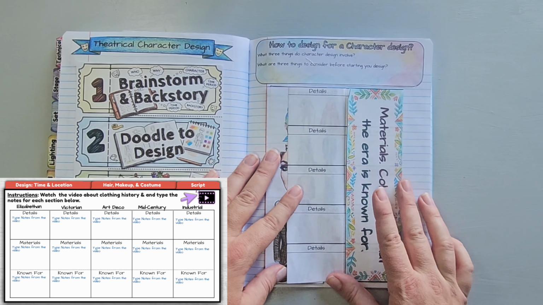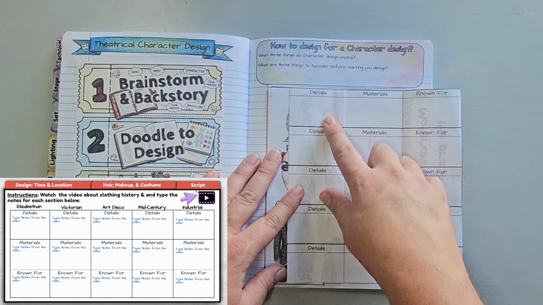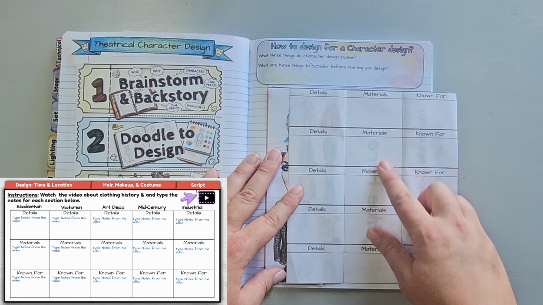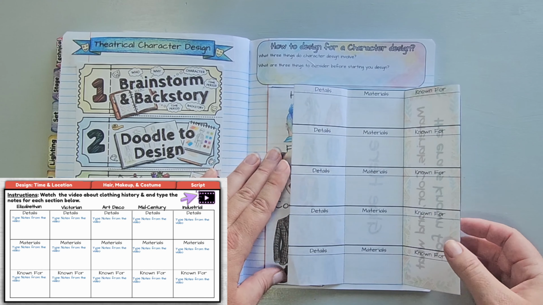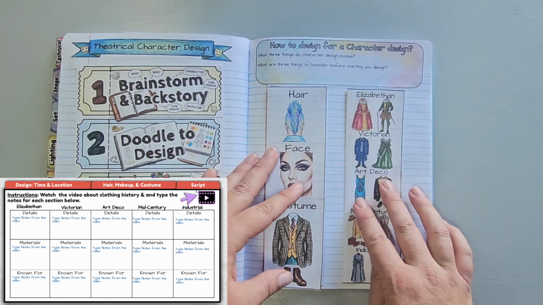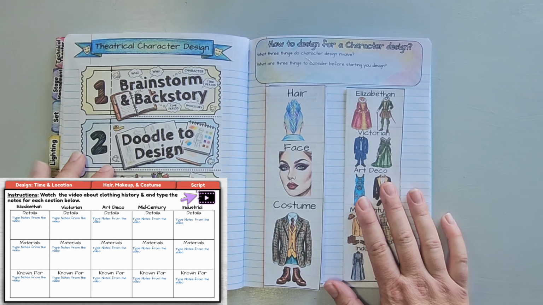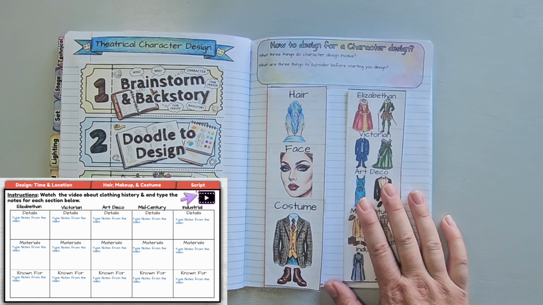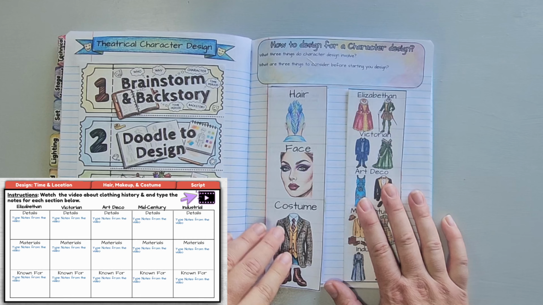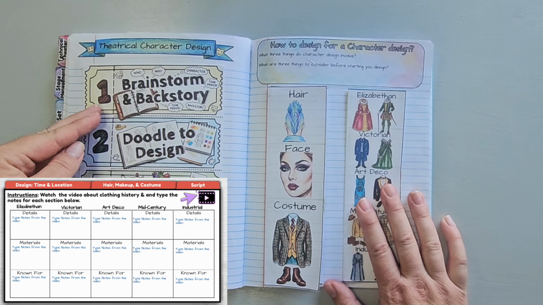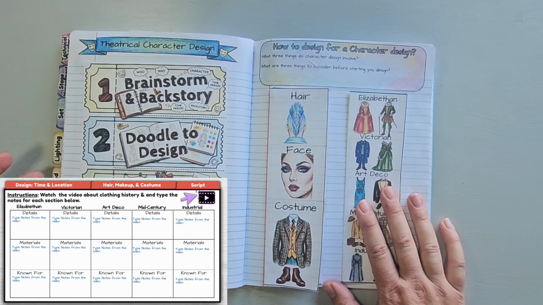And then we have the time periods. So we talk about the details of the time period, the materials that were most used, and what they're most known for. And in each of these lessons, it includes a slideshow for the presentation and a video of me teaching it. I kind of set them up so that students can watch them at home or on their own if they're gone that day.